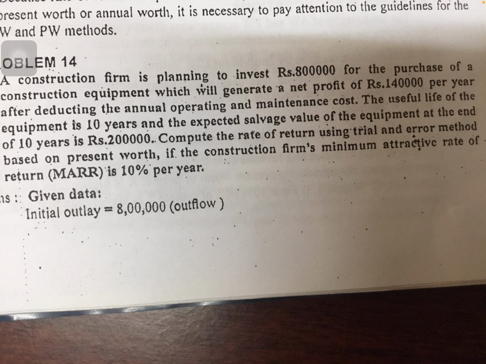of a construction equipment which will generate a net profit of 1 lakh and 40,000 per year, after deducting the annual operating and maintenance cost. The useful life of the equipment is 10 years. The expected salvage value of the equipment at the end of 10 years is 2 lakhs. So compute the rate of return using the trial and error method based on present worth if the construction firm's minimum attractive rate of return is 10% per year.